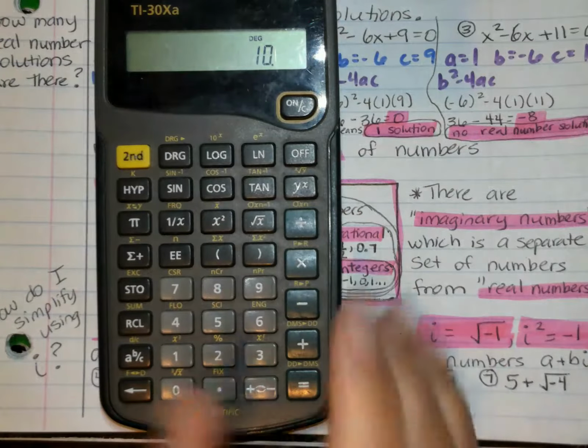If you're square rooting something and it's not negative, there's no I. You only get the I, the imaginary number, when you're square rooting a negative. So I think you guys would understand how to do 6. Give it a try. And if you're thinking that would be 8I, you are correct.